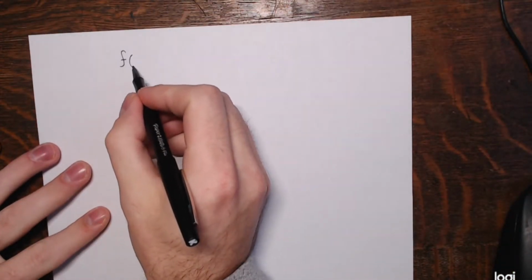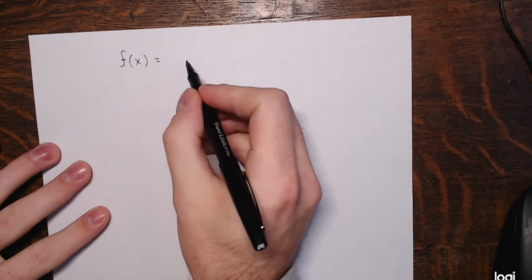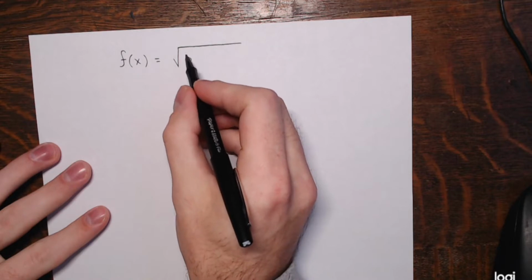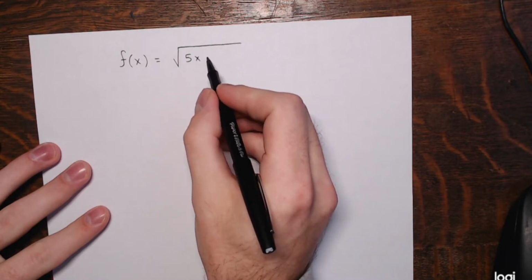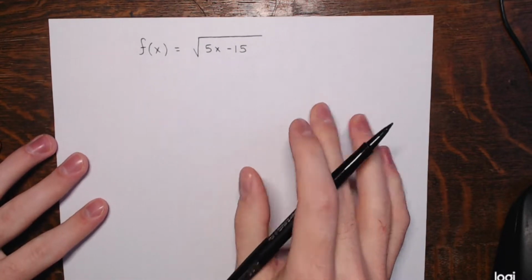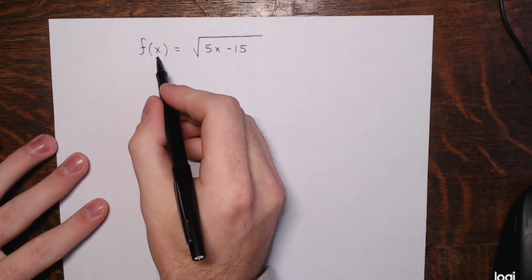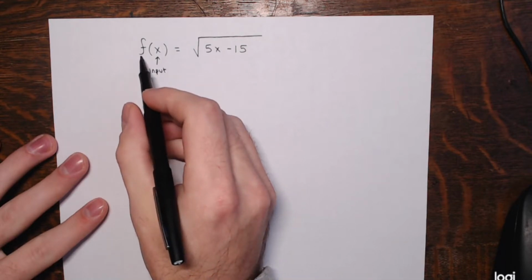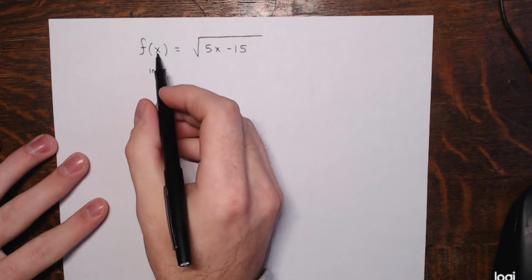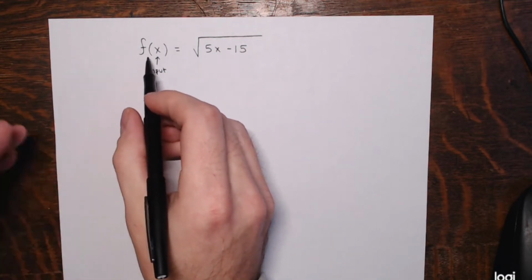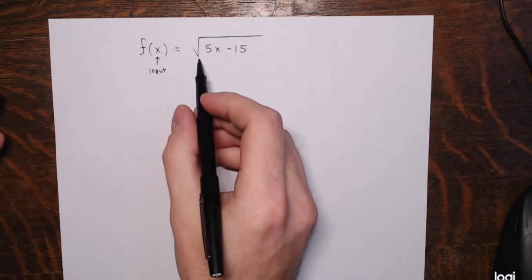So this function here is f of x equals the square root of 5x minus 15. So the inputs are values of x here. Remember how function notation works, right? The name of the function is f, the input variable is called x, the input values are x, and then the output is f of x, and then over here is how you calculate the output.